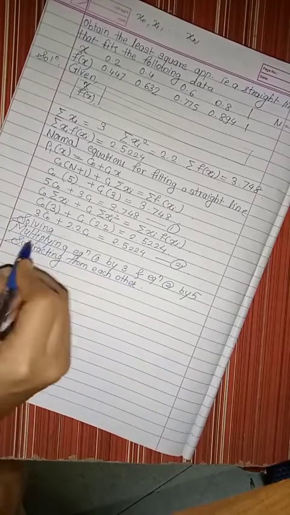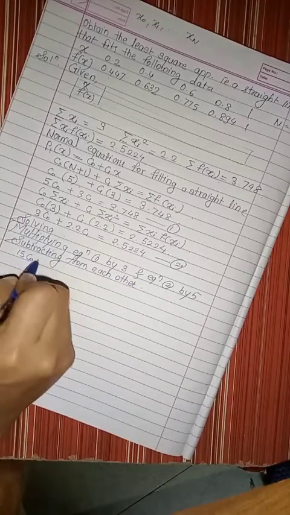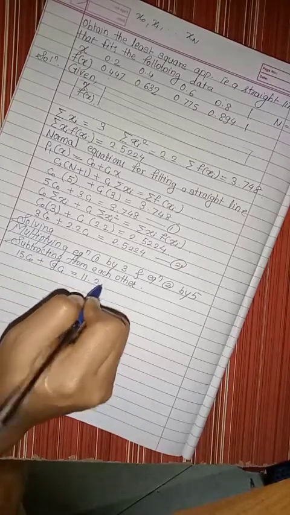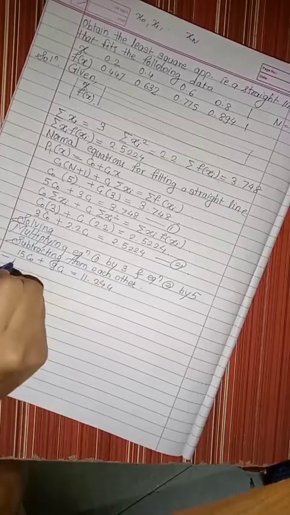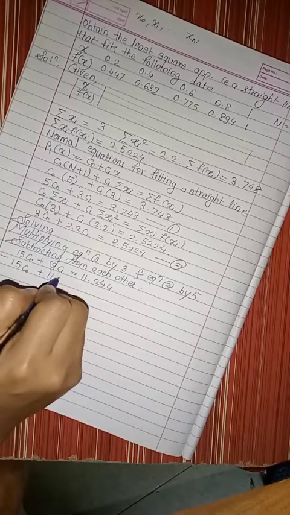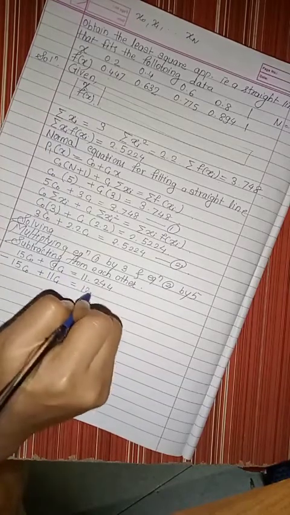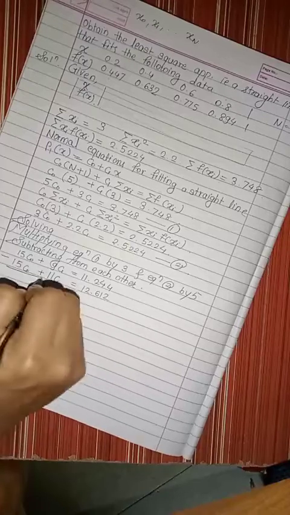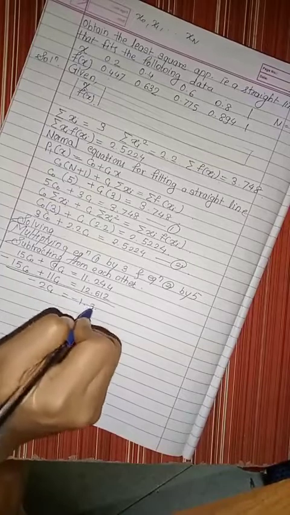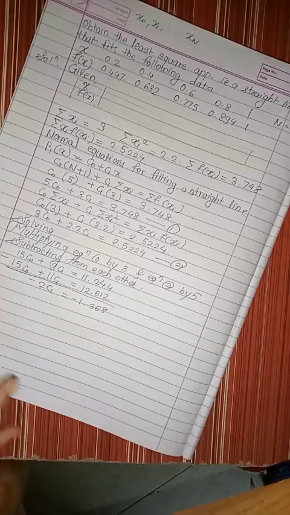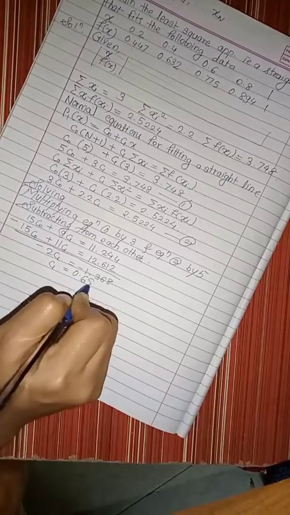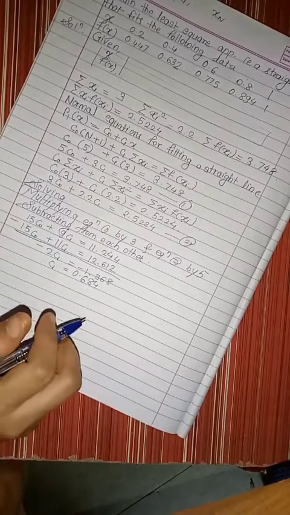So what we have is 15c0 plus 9c1 equals 11.244, minus 15c0 plus 11c1 equals 12.612. That gives minus 2c1 equals minus 1.368. So what's the value of c1? c1 equals 0.684. Okay, so we got the value of c1.